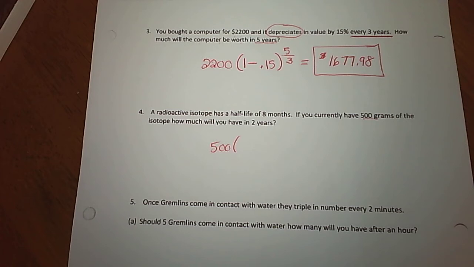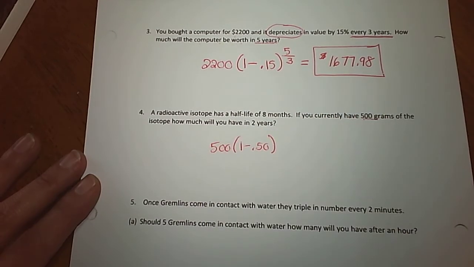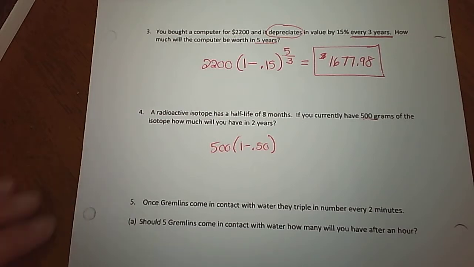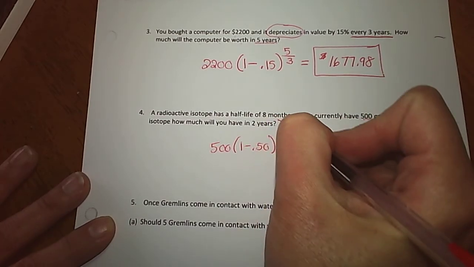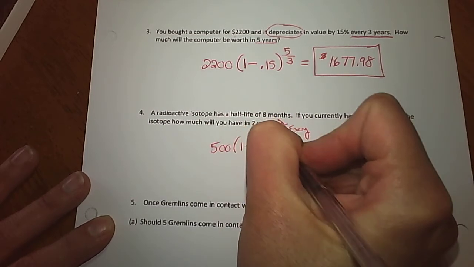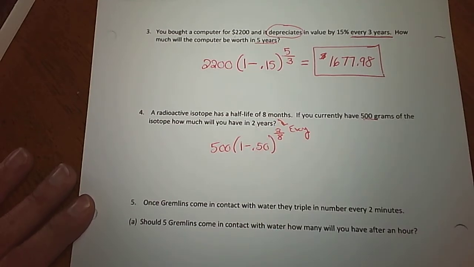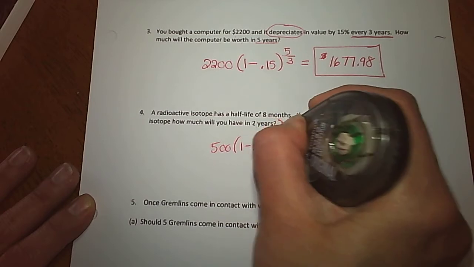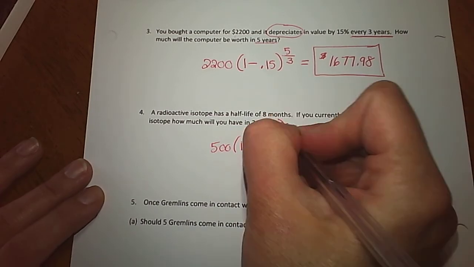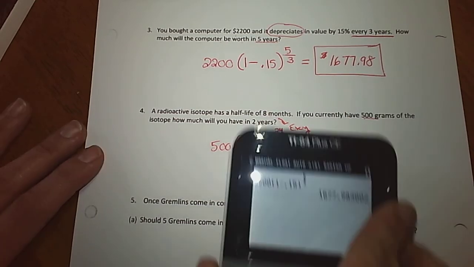Now, half-life. 2 different ways of doing it. What percent would be half of something? 50%. Right? So that means we're taking away 50% of it, right? And the half-life means it's happening every 8 months. So what you're going to do is take the 2 years and divide it by, well, this is in months. We actually have to change our years into months. How many months, guys, are in 2 years? 24 over 8. And that's what we're going to put into our calculators.